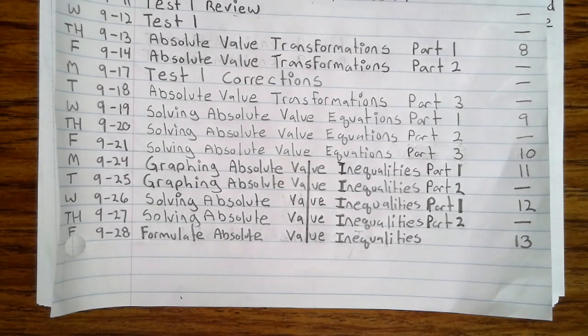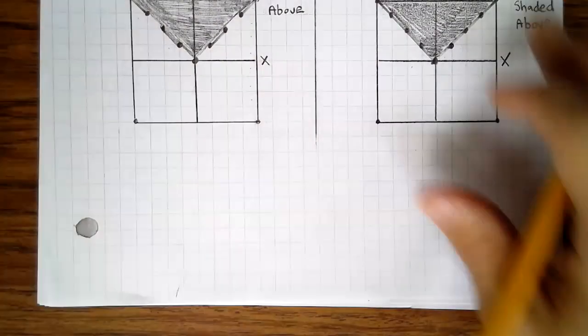Okay, Wildcats. Today we're looking at Monday, September 24th, Graphing Absolute Value Inequalities, Part 1. That's going to be on page 11. We're also going to talk about Tuesday, September 25th, Graphing Absolute Value Inequalities, Part 2. If you would, update your table of contents. All right, now your table of contents are updated. Let's take a look at the notes.